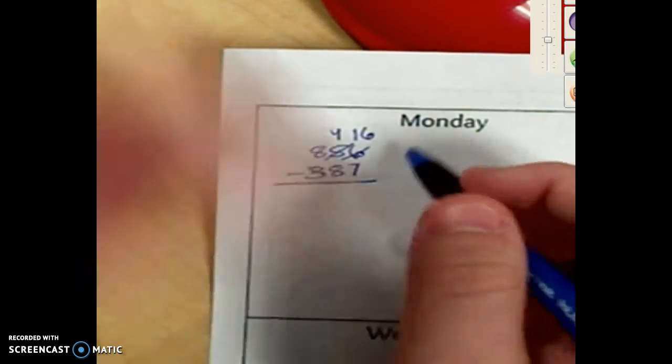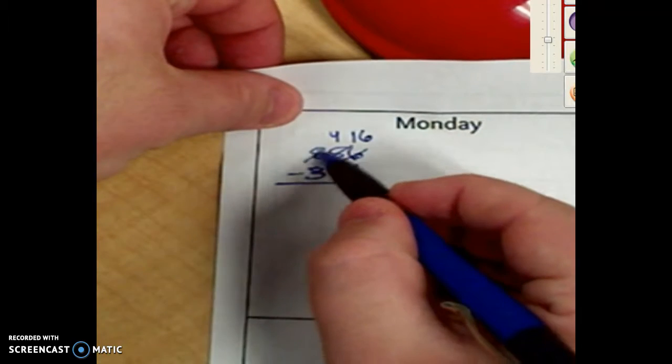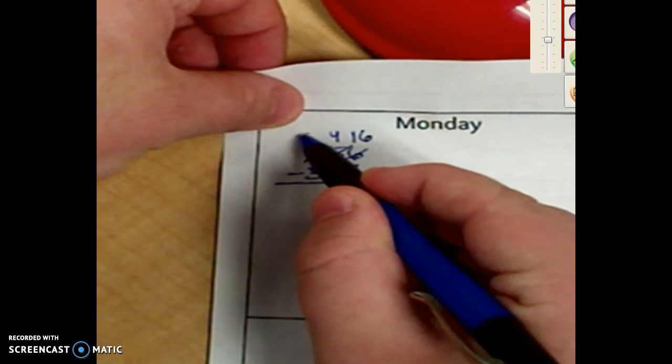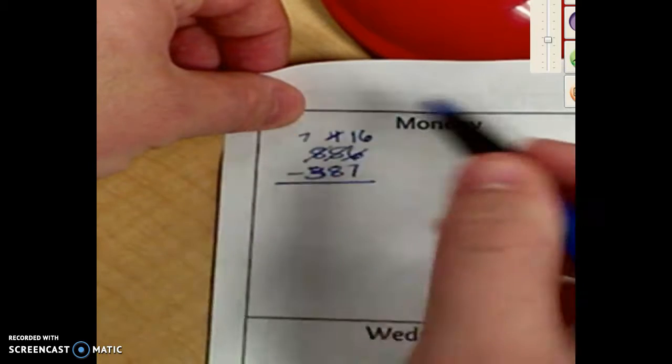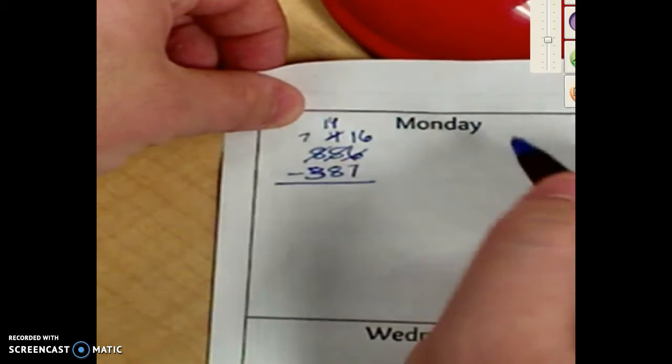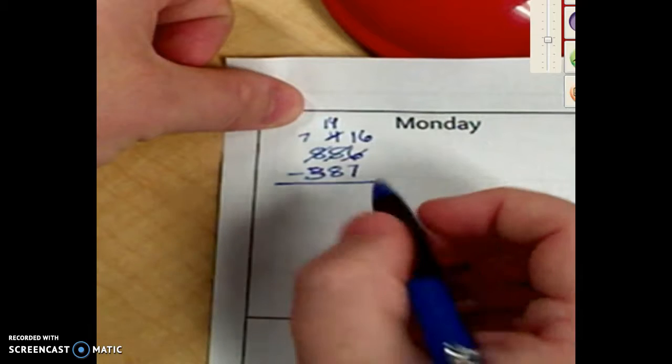4 tens minus 8 tens, I can't do that. So I'm going to have to regroup my 800s, turn it into 700s, and turn the 4 into 14 tens because I added 10 to it. Now I can subtract them all.